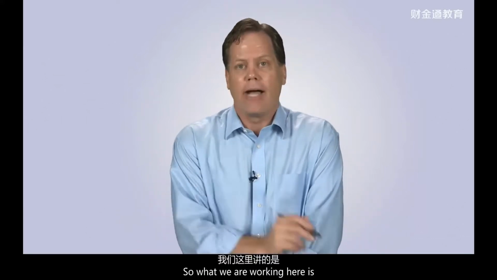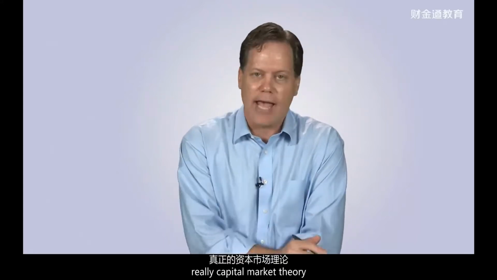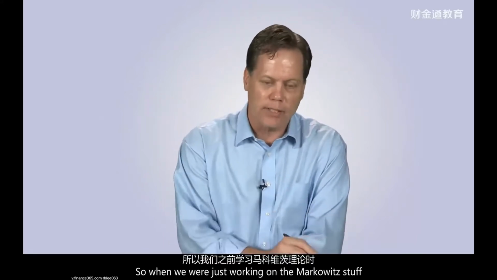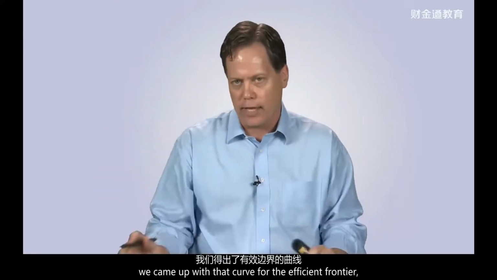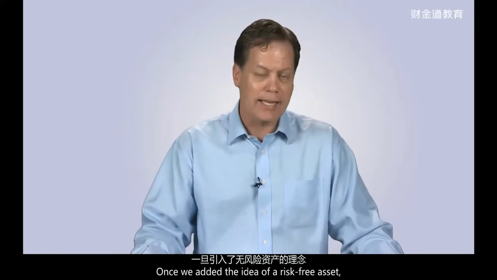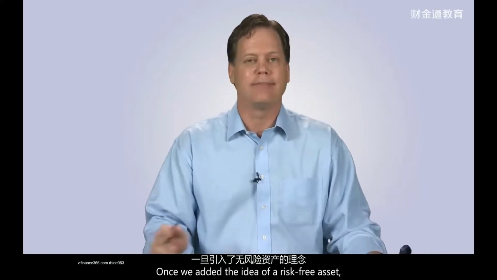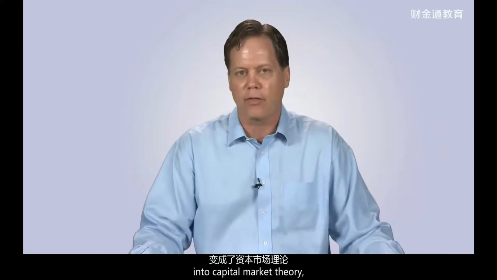So what we're working with here is really capital market theory. Ever since we added the risk-free asset, when we were just working on the Markowitz stuff, we had all those risky assets. We came up with that curve for the efficient frontier. Well, that was portfolio theory. Once we added the idea of a risk-free asset, that's in my mind where we make the transformation from portfolio theory into capital market theory.